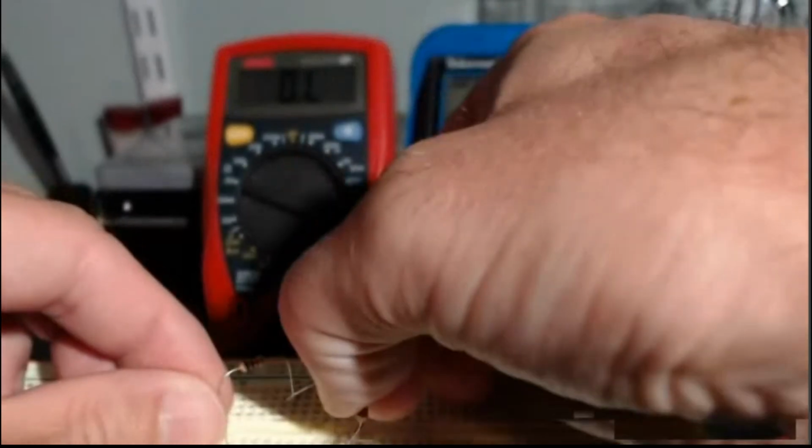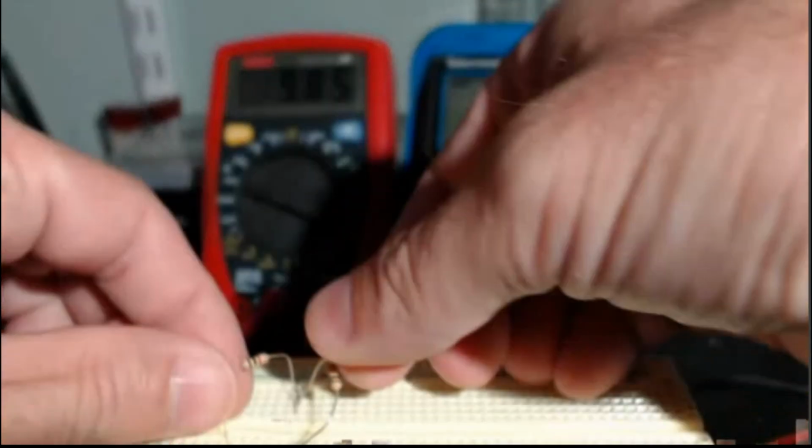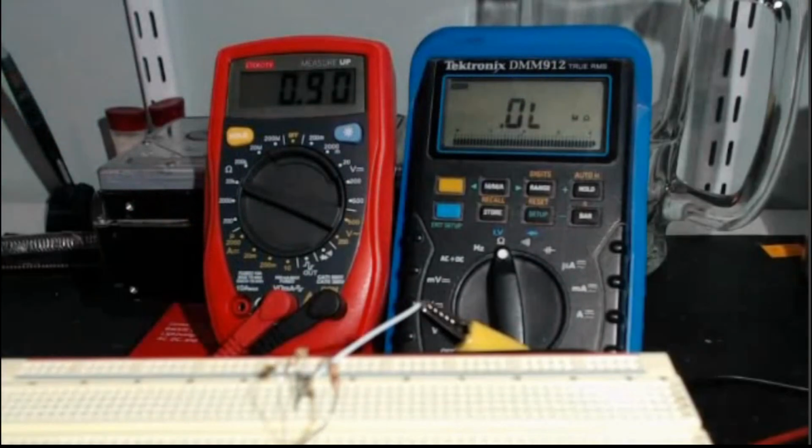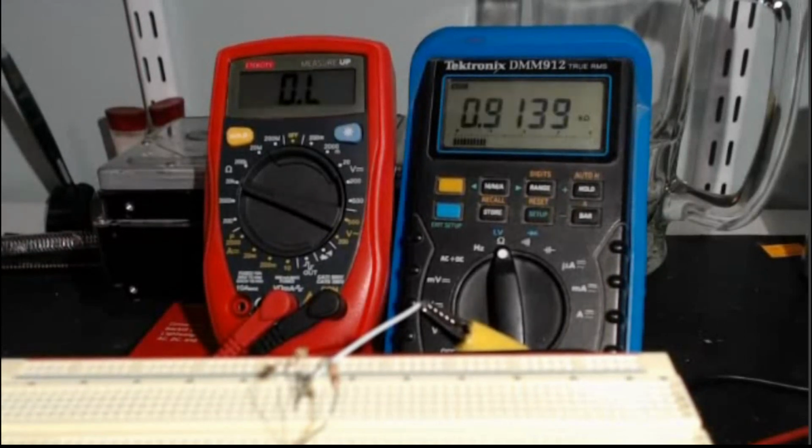Now I'm going to switch them and put them in parallel. Expect to get less than 1K. 0.9 is less than 1K. I'm going to go to the blue one. I would expect to see about 900 ohms. 914 ohms, or 0.914K.